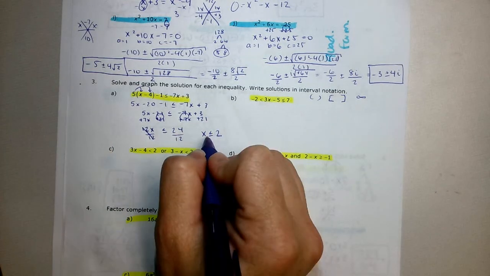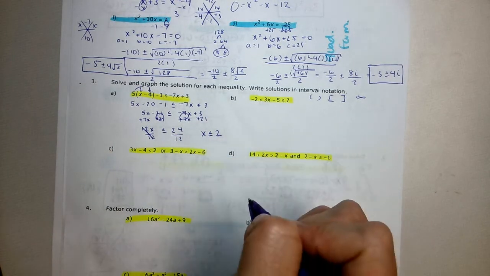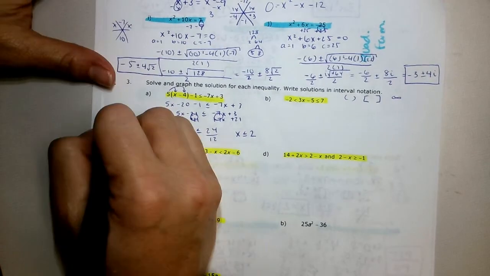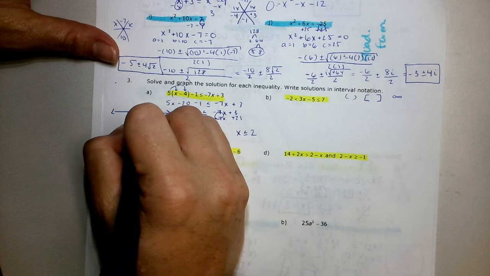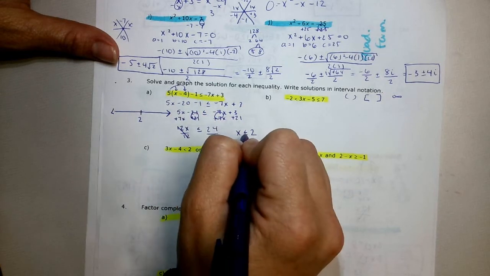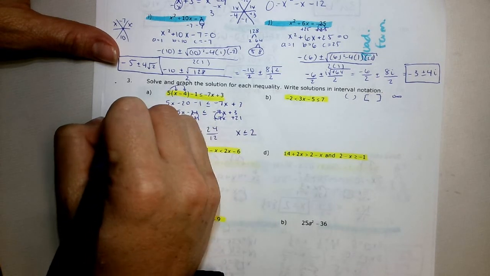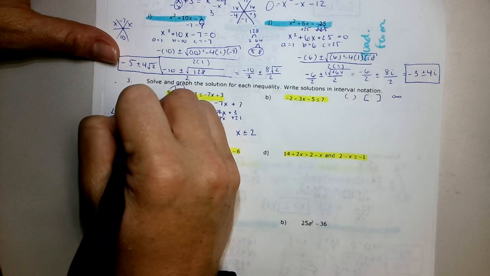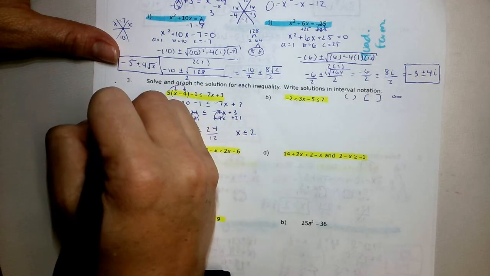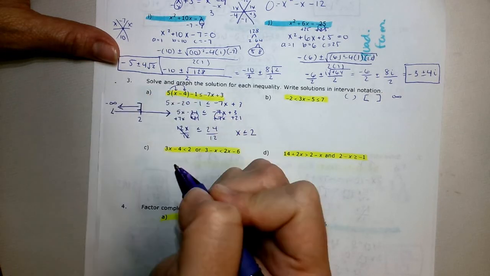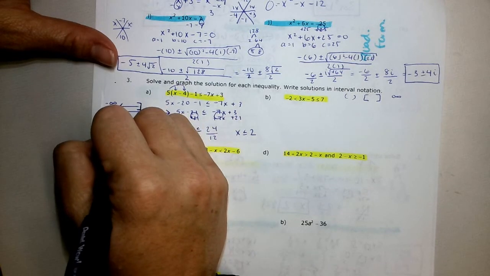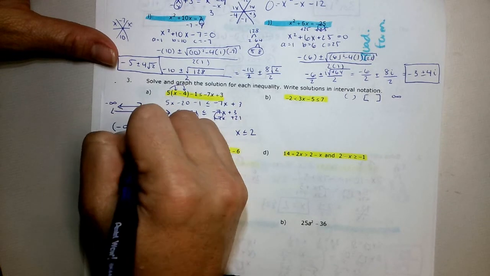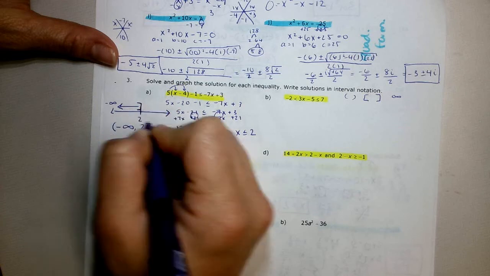Now, this is not how I want my answer. I want it in interval notation. So if you need to, you can put it on a number line. I know 2, and x is less than or equal to. Well, less than is to the left, and equal to is a bracket. Now, that means it's going to go from negative infinity all the way to 2. Well, I want you to realize it cannot equal negative infinity, so we use a parentheses, and it stops at 2 with the bracket.